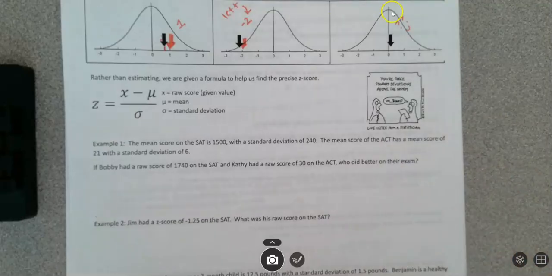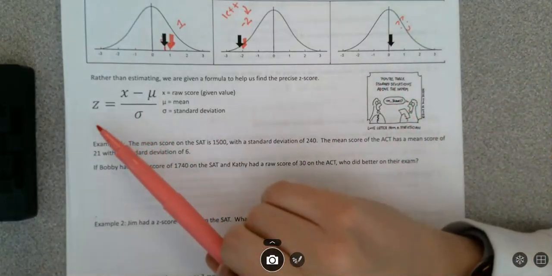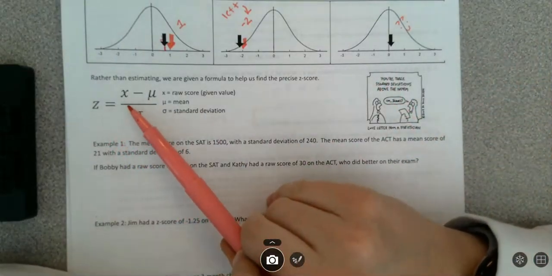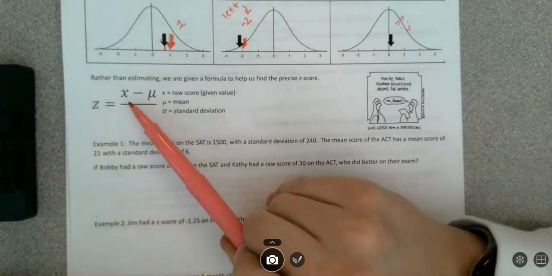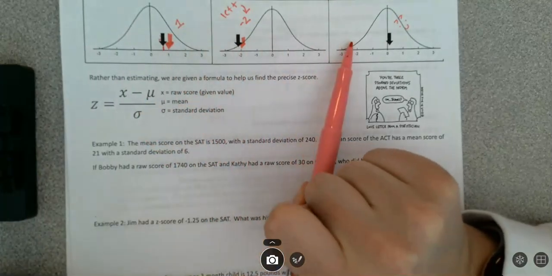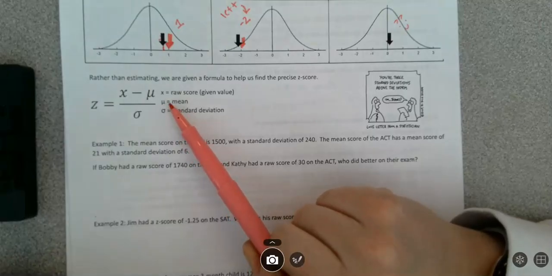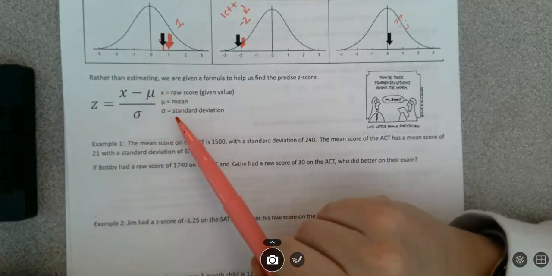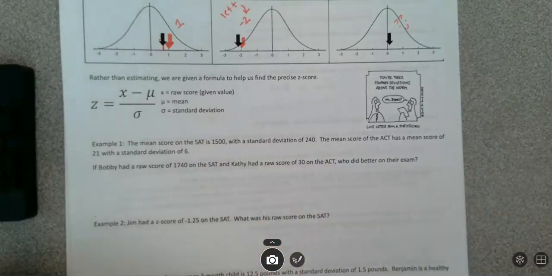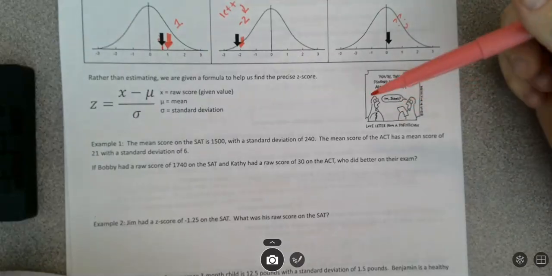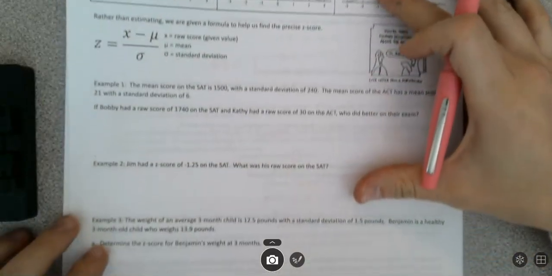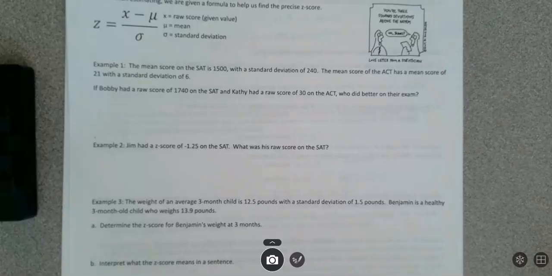We have all these little scary symbols. Z means z-score. X means raw score, the given item, that arrow we were looking at in these examples. Mu is the mean, always the mean. And sigma is the standard deviation. Again, most of these items will be given to you, so you're not having to do a lot. All right, example 1.